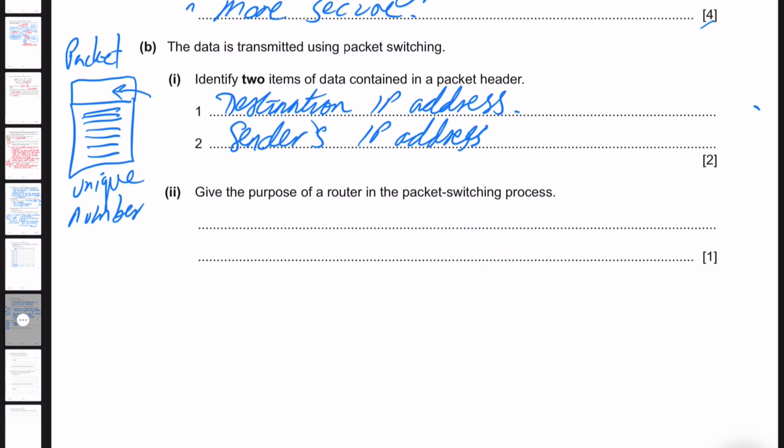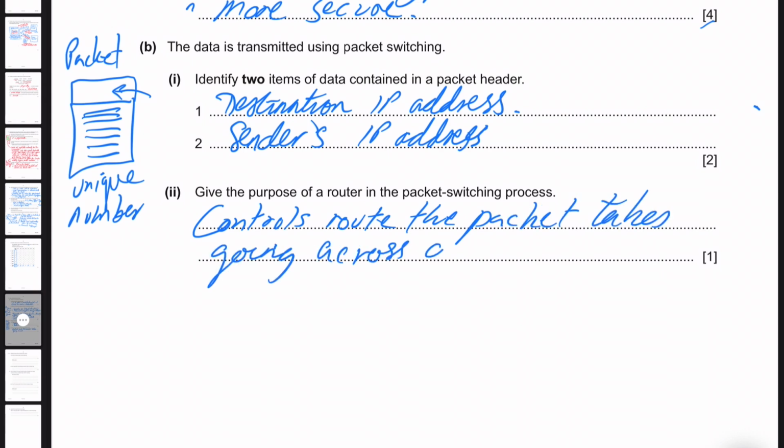Give the purpose of a router in packet switching process. Well, the router contains which direction the packet's going to go across a network. So let's put controls route, hence the name router, route the packet takes going across a network. Basically from one device to another. Controls, it chooses the most effective route. I think that will do for that.